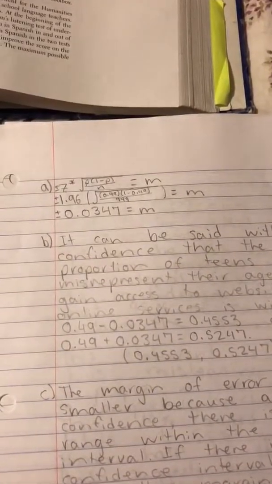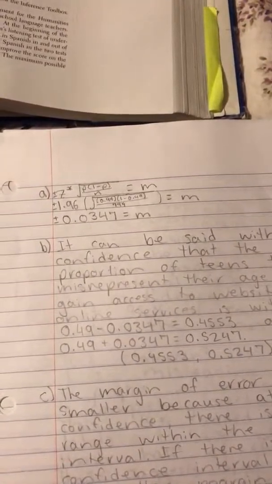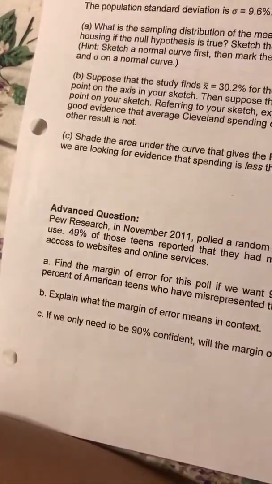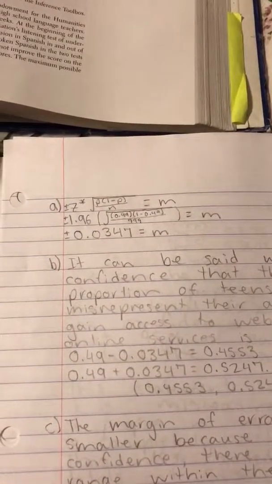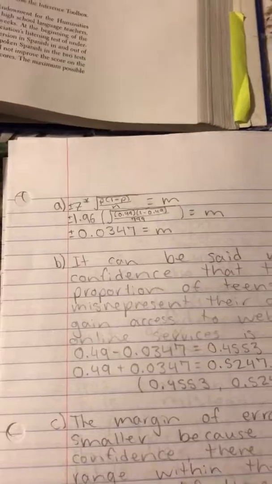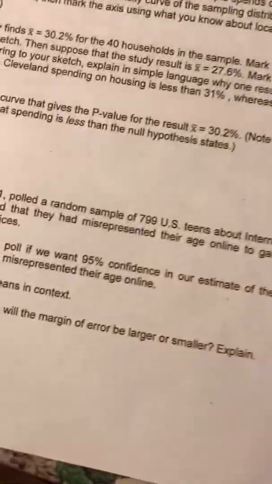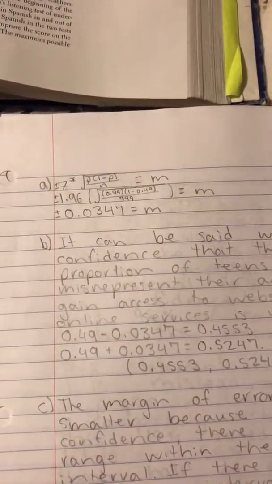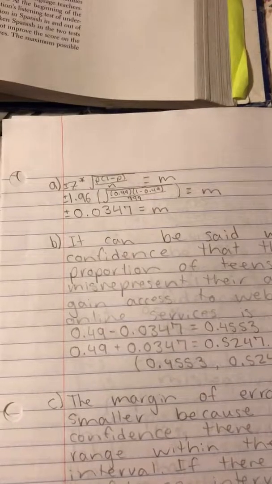And then our mean is that they're given to us, that it's 49% of those teens. So we plug that in for our p-value. And our sample size, n, is 799 US teens. So we go ahead and plug that in, and we use our calculator, and we get plus or minus 0.0347 for our margin of error.